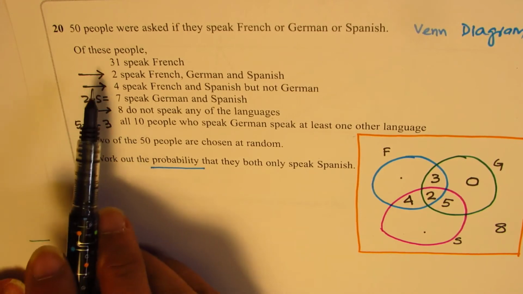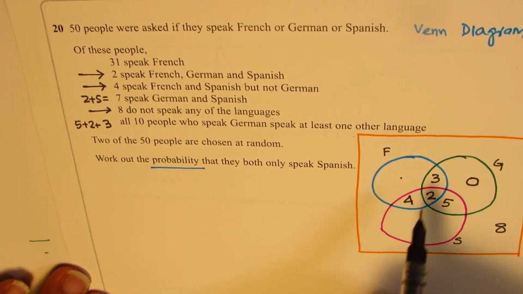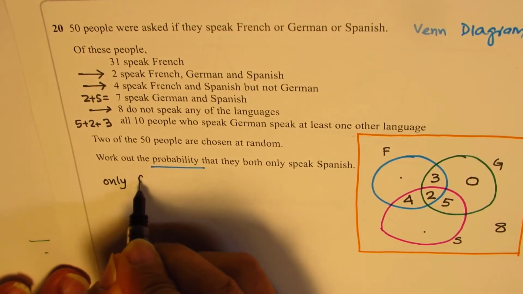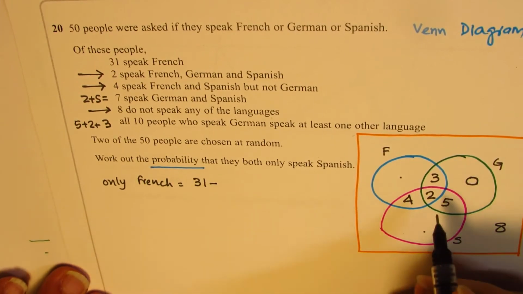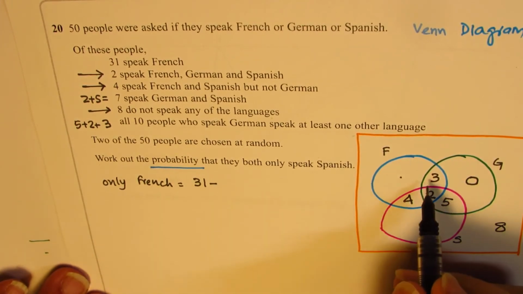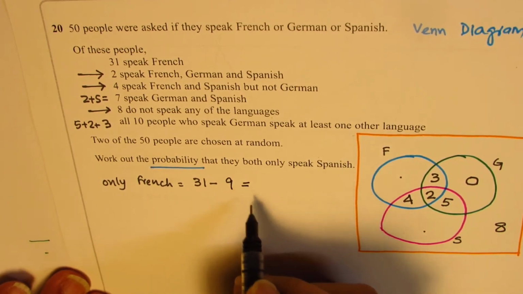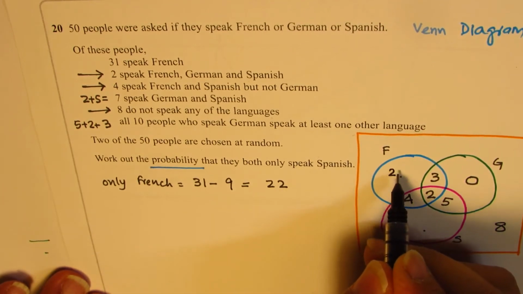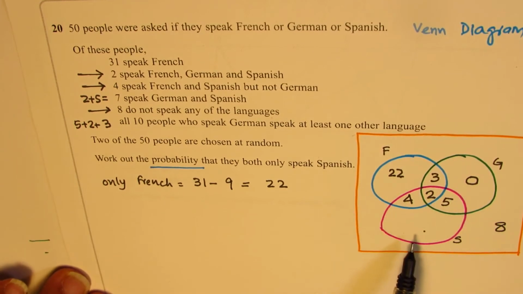Now we'll get back to the first one, which is 31 speak French. So how many? Only French is how much? So only French will be 31 minus these, right? Which is 3 plus 2, 5 plus 4, 9, correct? So that gives you the value 22. So 22 will come here. Is that clear to you? So that is how we actually complete this diagram.